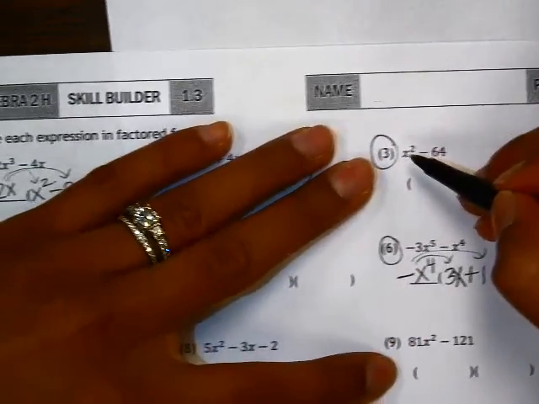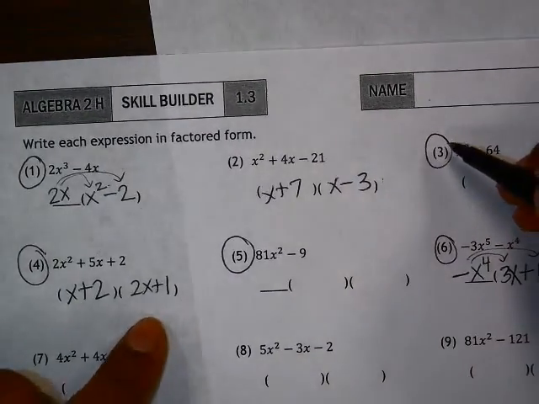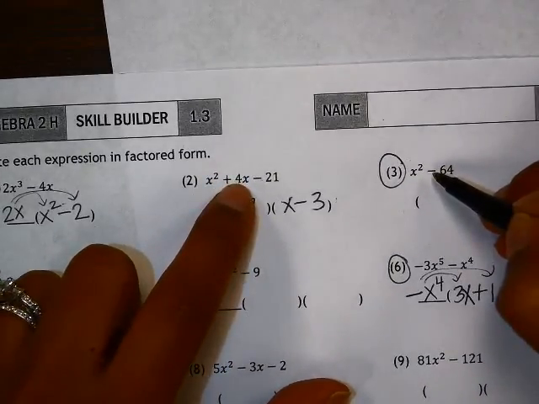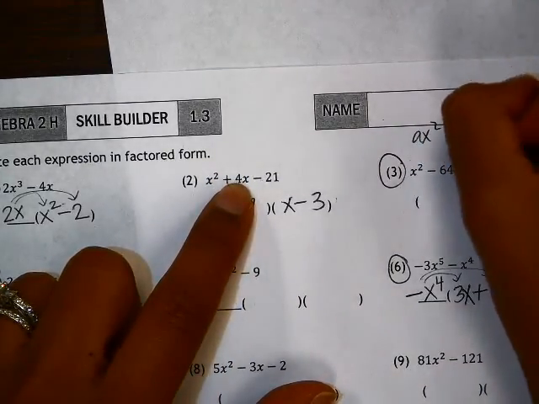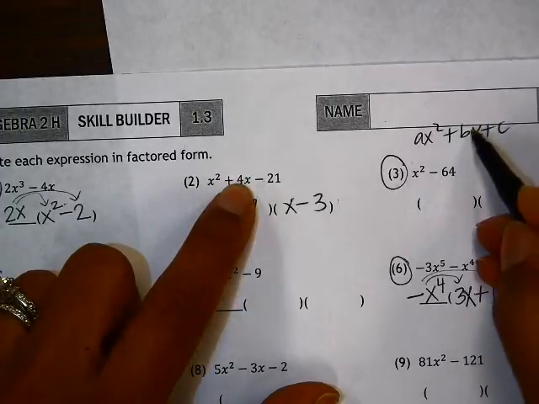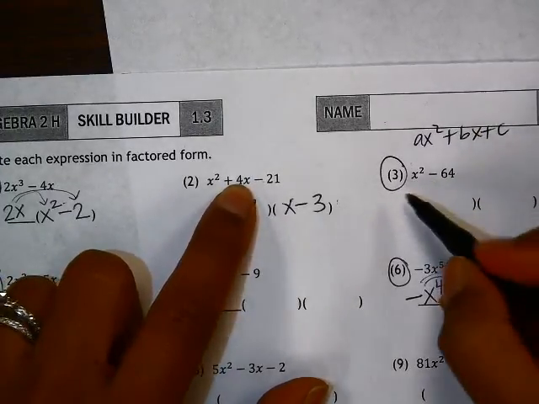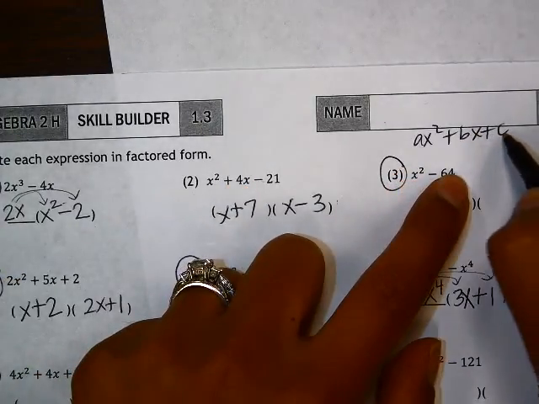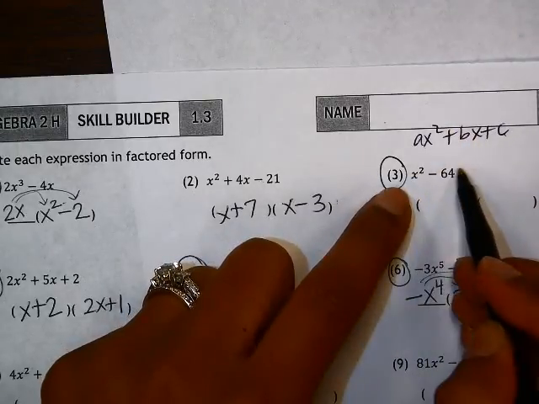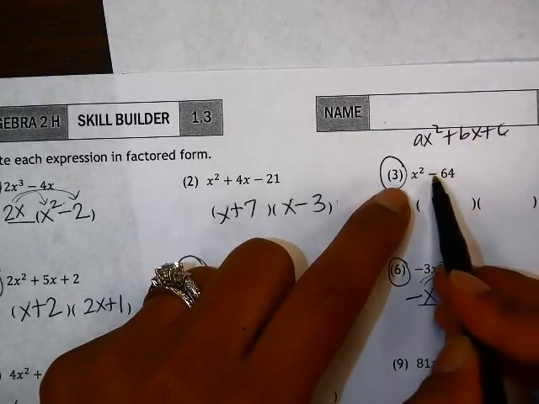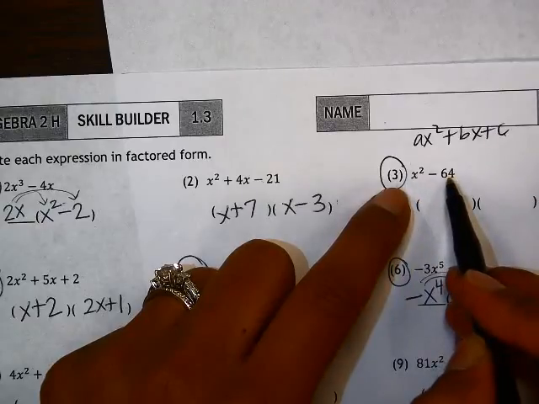Notice that on number 3, you don't have the middle term. So if you look at ax squared plus bx plus c, the bx is missing. So we have the ax squared and the c. You have to notice here that these are both perfect squares. So we call this a difference of two perfect squares.